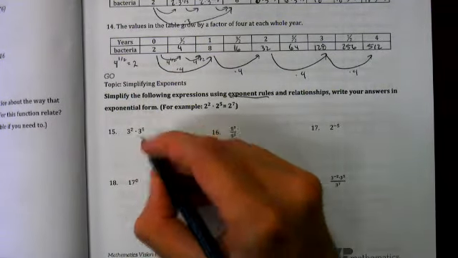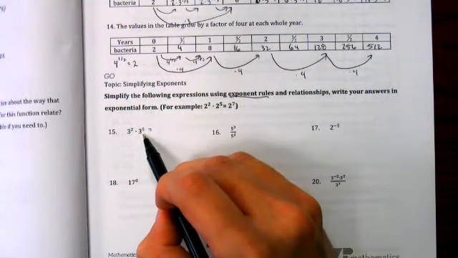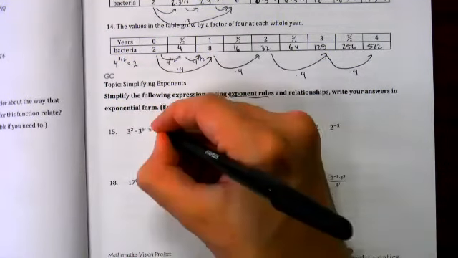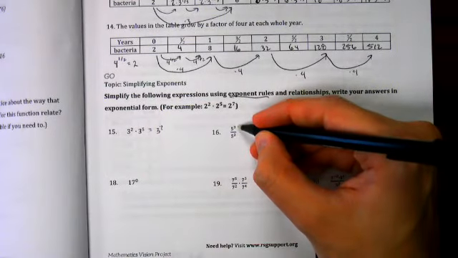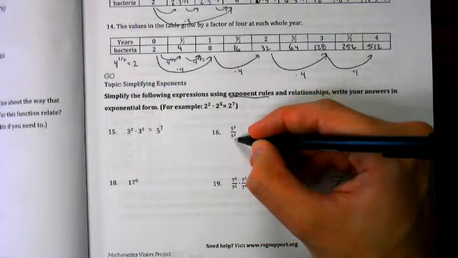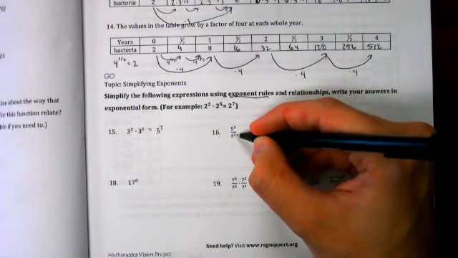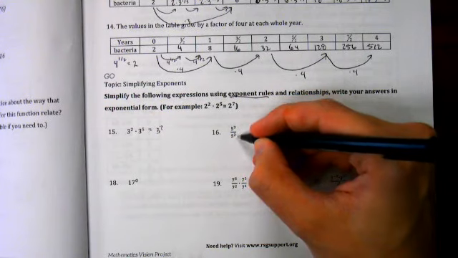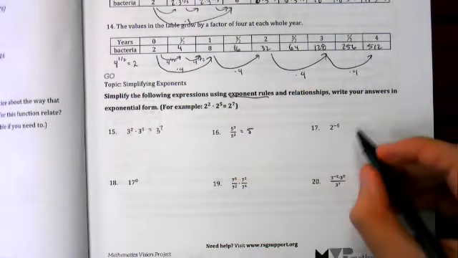So 3 squared times 3 to the 5th. That's 3 times 3 times 3 times 3 times 3 times 3 times 3. In other words, it's 3 to the power of 7. Here we've got 5 to the third power divided by 5 to the second power. So 5 times 5 times 5 divided by 5 and then divided by 5 again. You're dividing by 2 5s here because it's in the denominator. So that's going to just equal 5.